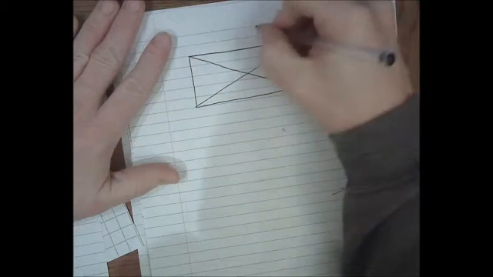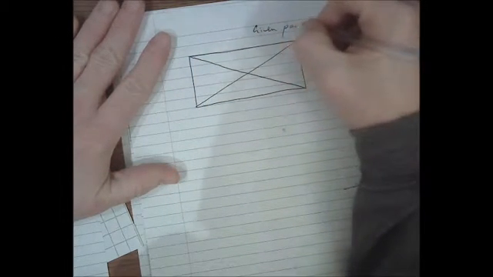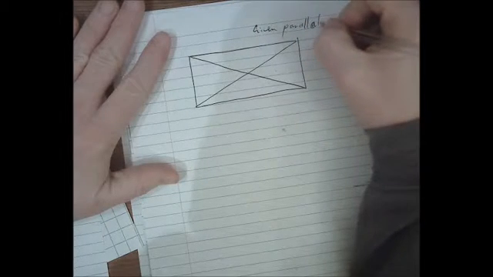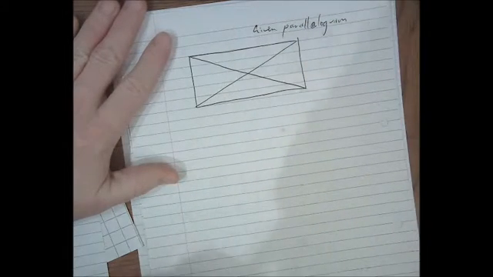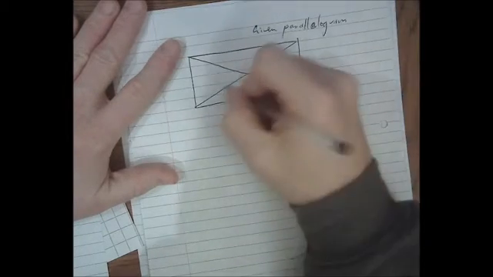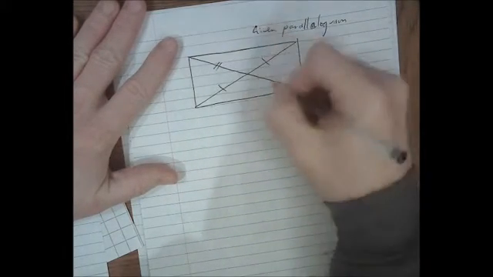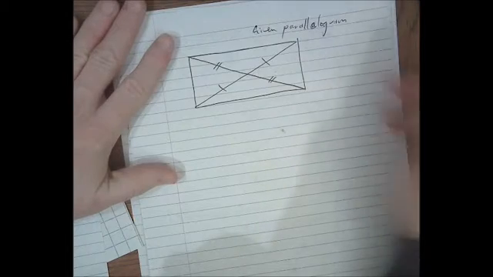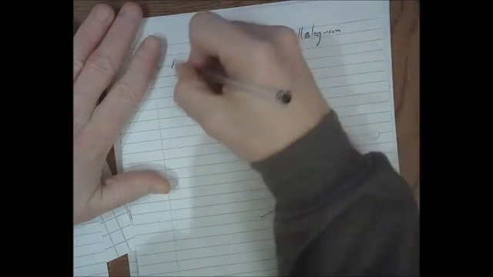In order to be able to conclude that things are equal to things, to form your congruence proof, you need to have extremely good knowledge of the properties of shapes. So if I tell you that this is a parallelogram, so this is given, your knowledge should be good enough to conclude that that's equal to that, and that that's equal to that, because the diagonals of a parallelogram bisect each other.